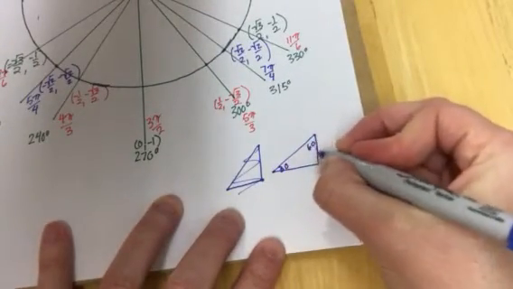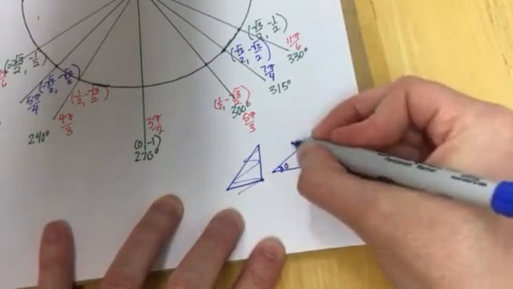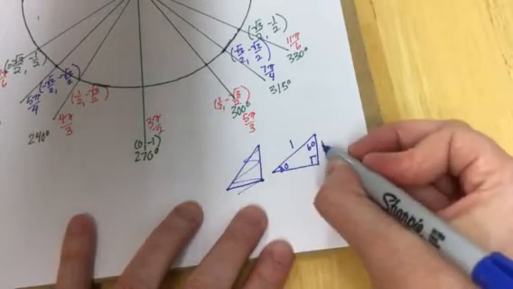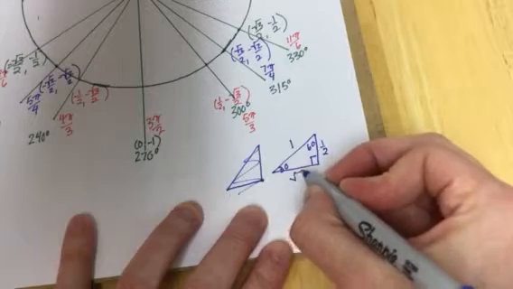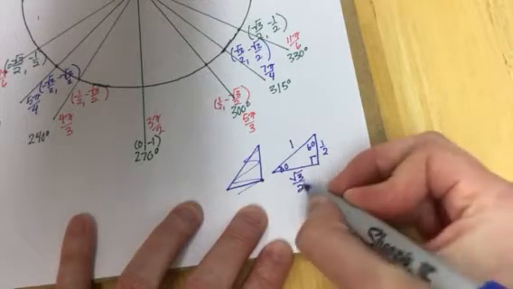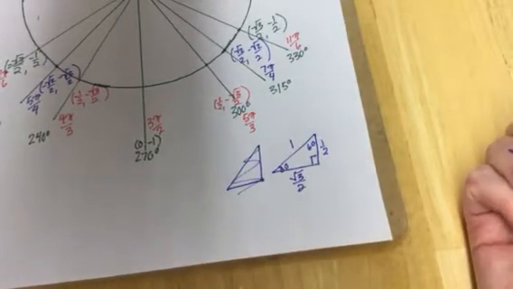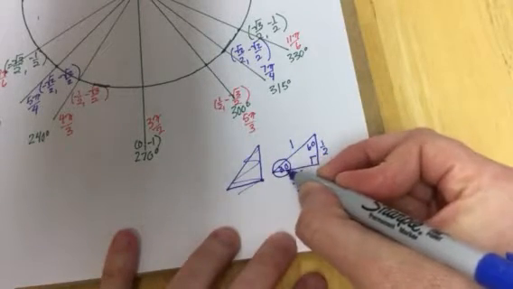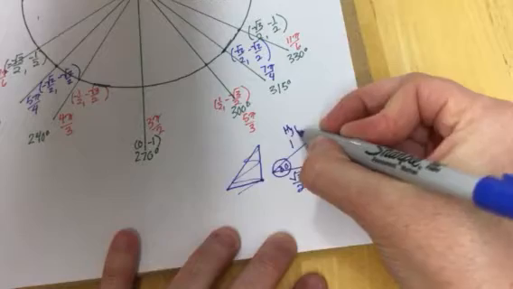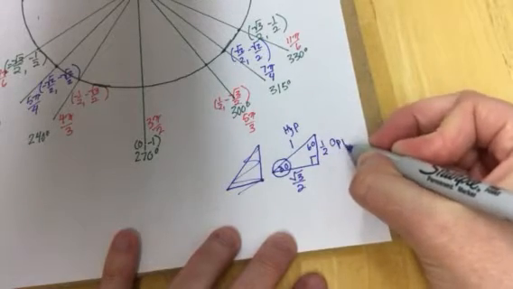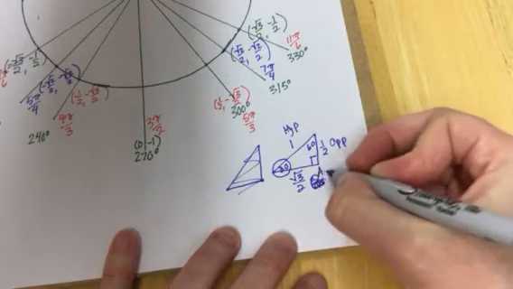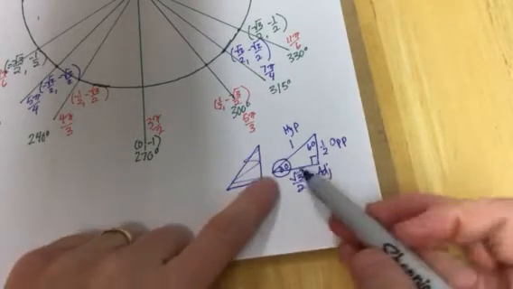30, 60, 90. And we said that the hypotenuse is length 1. So that means that our short leg is half of that length and the long leg is the short leg times √3. Okay, so now if we're talking about this 30-degree angle, this side is, of course, the hypotenuse. This side is opposite and this side is adjacent.